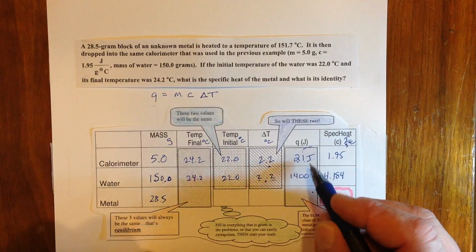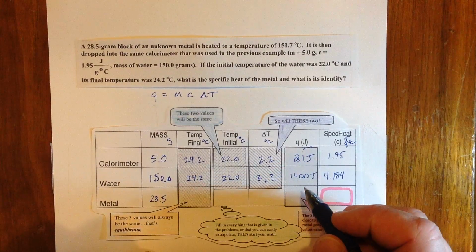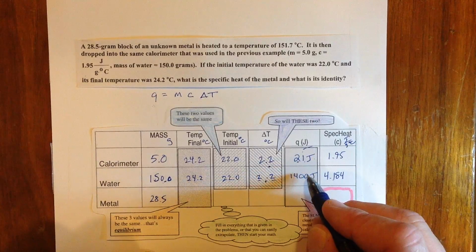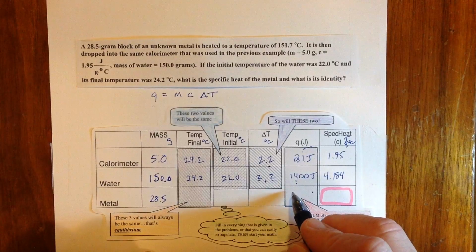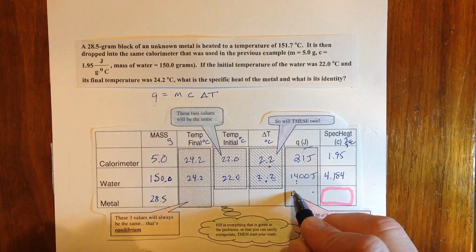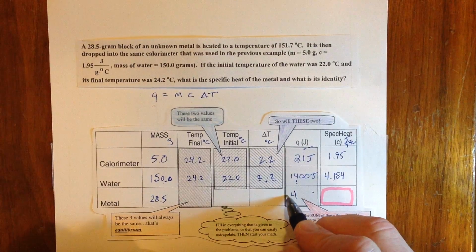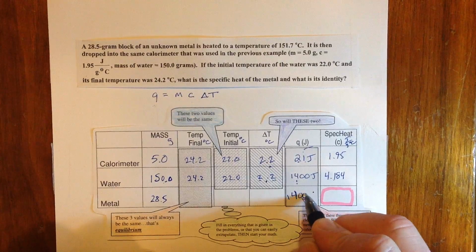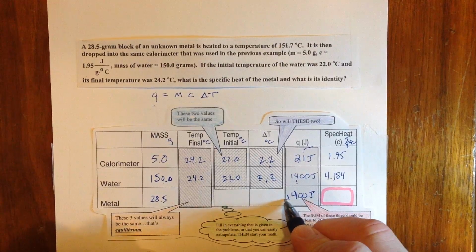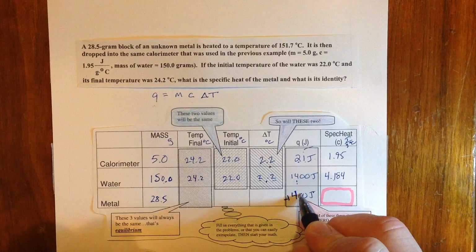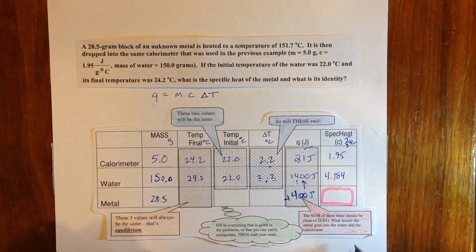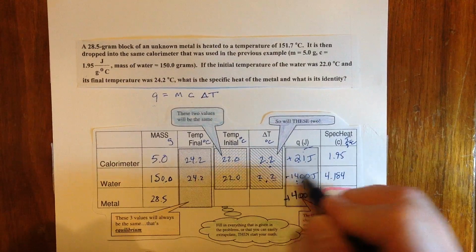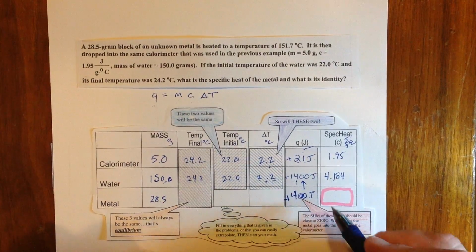The least precise digit here is going to have to be 1,400 joules that were lost from the metal, and that's going to be a negative number. 1,400 joules were lost from the metal, and they went to the calorimeter and the water. So this is a positive number, this is a positive number, and this is a negative number.